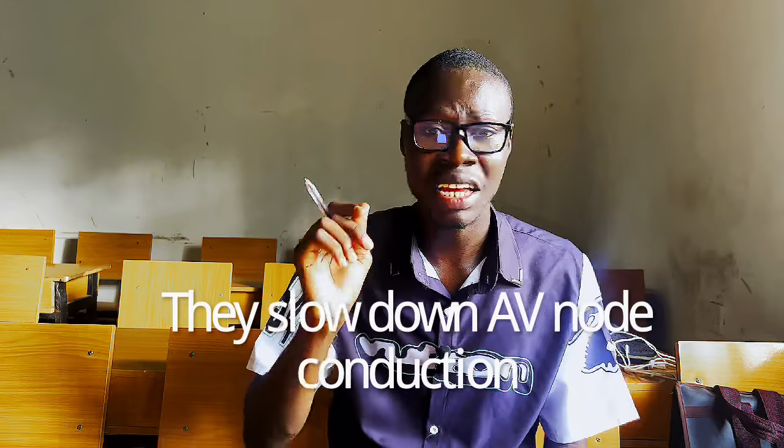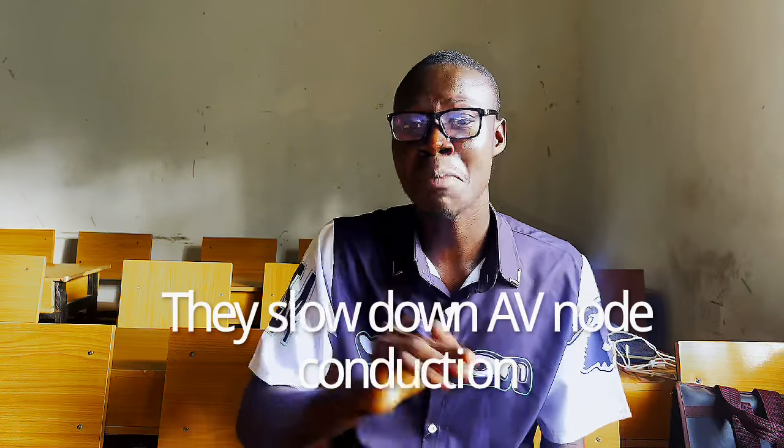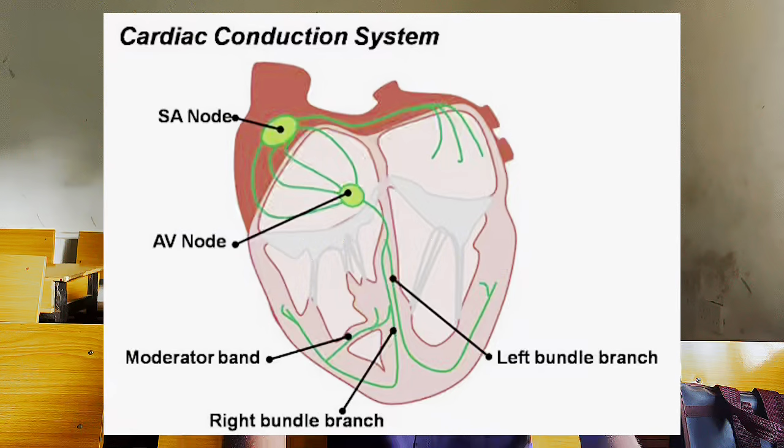Also, there are other ways by which these calcium channel blockers reduce blood pressure, and one of them is that they slow down AV node conduction, thereby reducing heart rate and decreasing myocardial contractility, thereby improving the outcomes of myocardial infarction and angina. Let me know in the comment section if you want me to talk about the AV node and how it plays a role in the contractility of the heart.